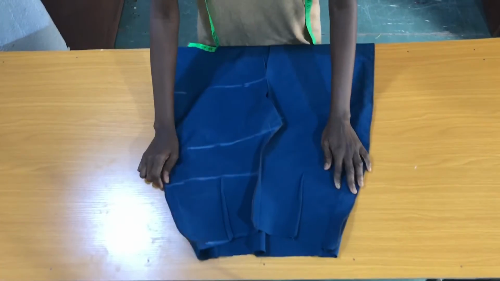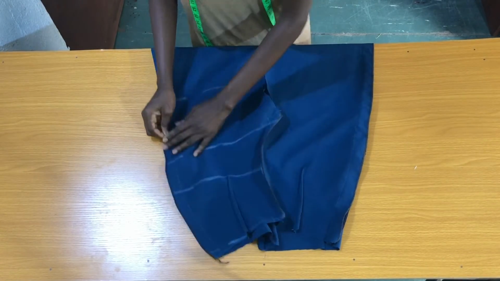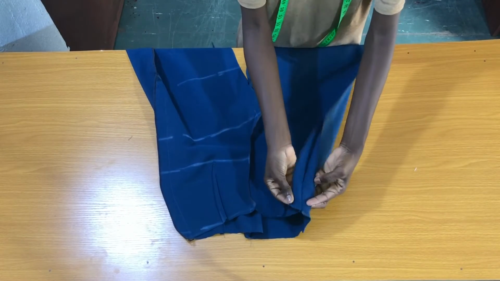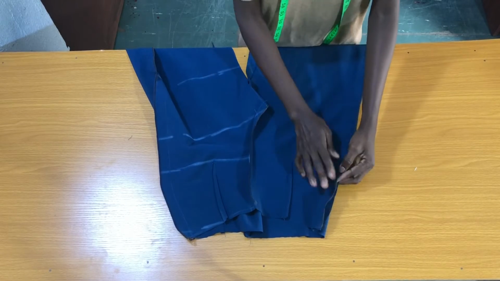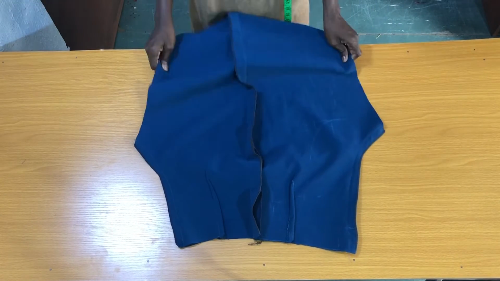After joining the sides, I overlocked the seam allowance of the right side together. But for the left part, I overlocked the side of the seam allowance separately because I'll be attaching a zipper to this side. To be sure we are on the right track, let's check the measurements correctly.